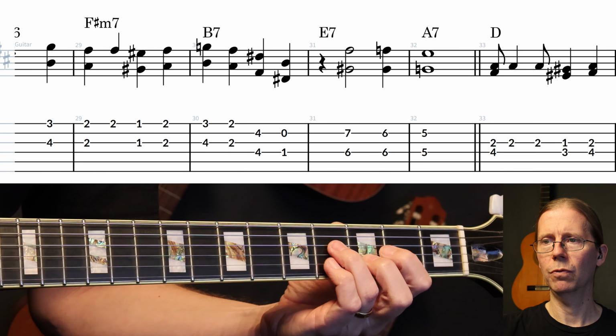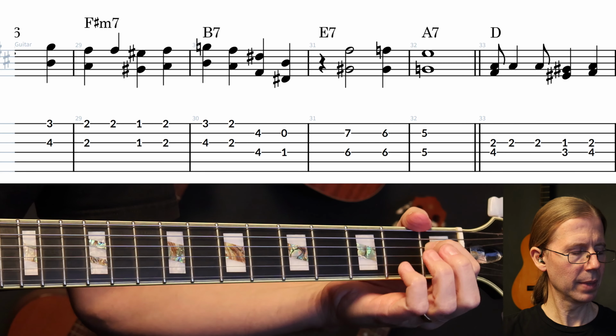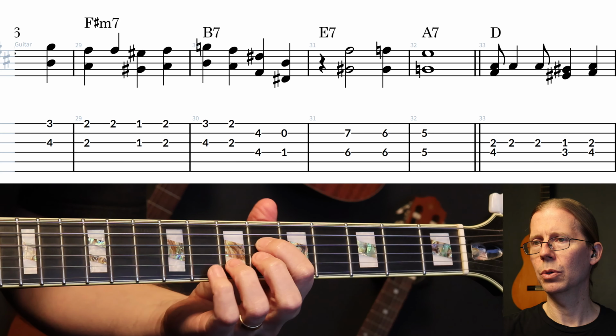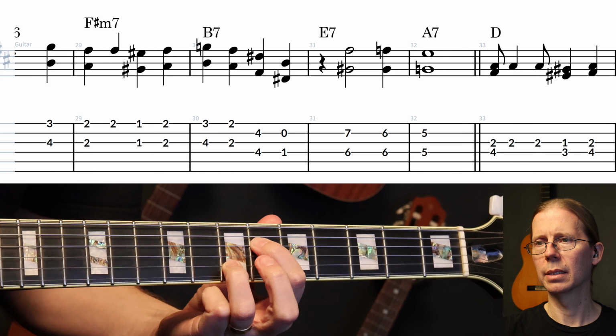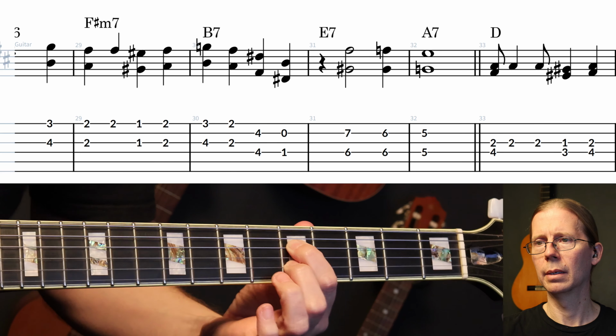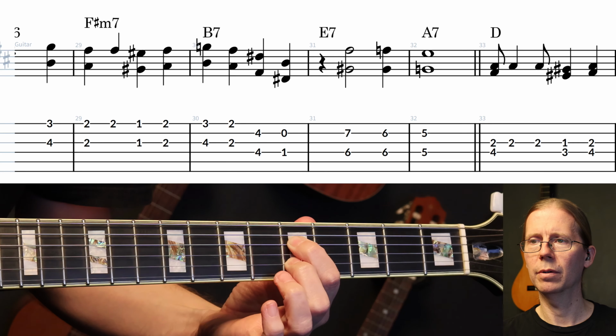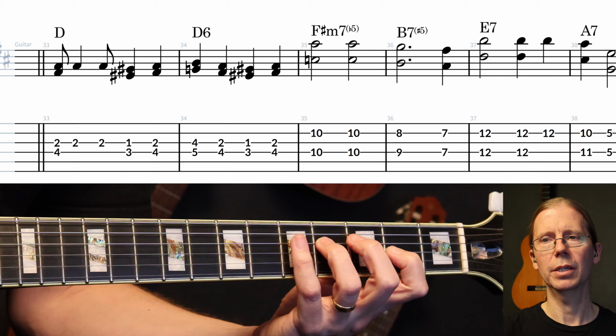Go into strings 2 and 4. Try to get a little bit of a slide going there. And then we're going to go up to position 6. And play down to 5 like that. Now we're kind of like at the beginning, but different direction here.